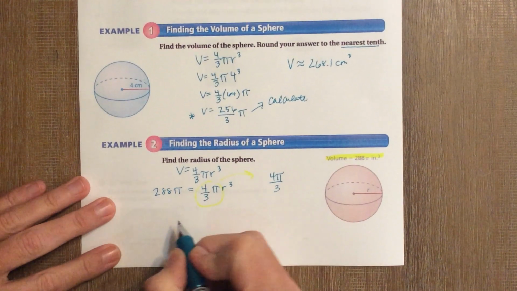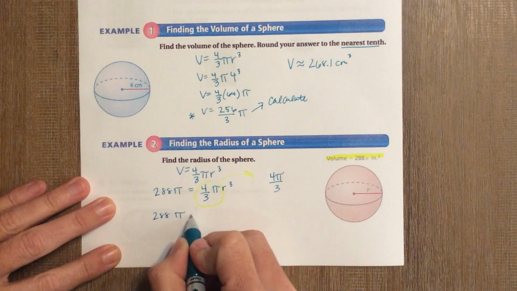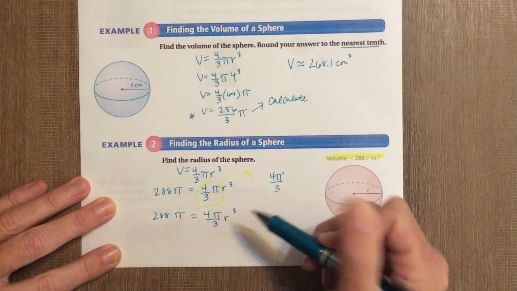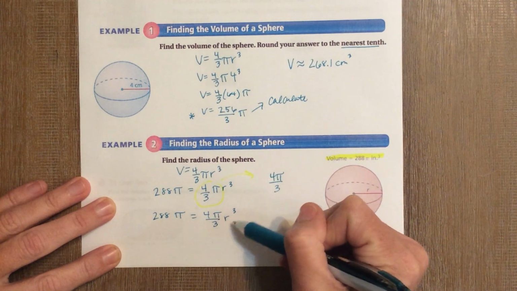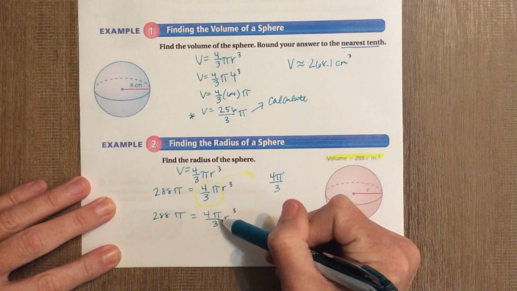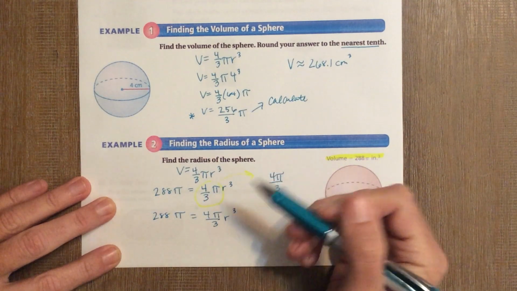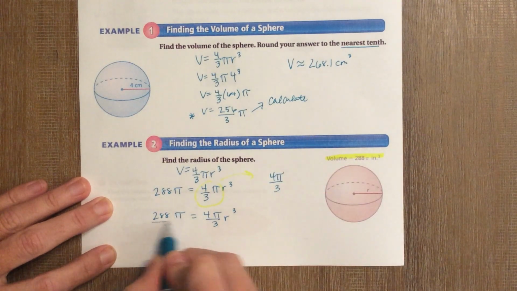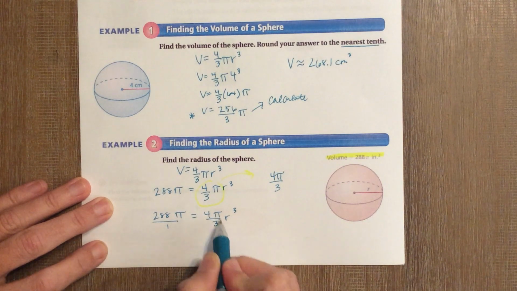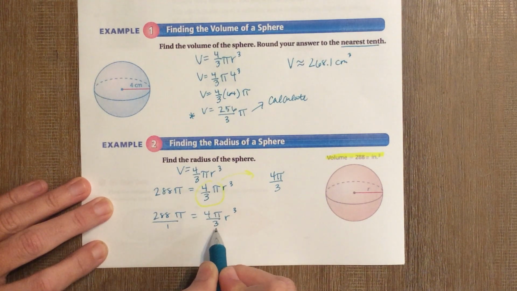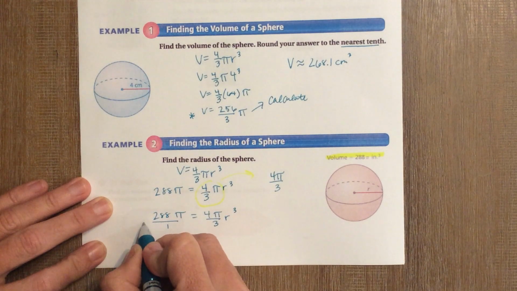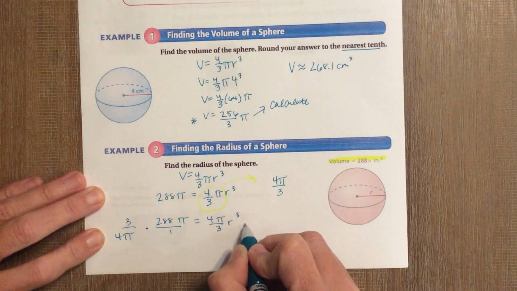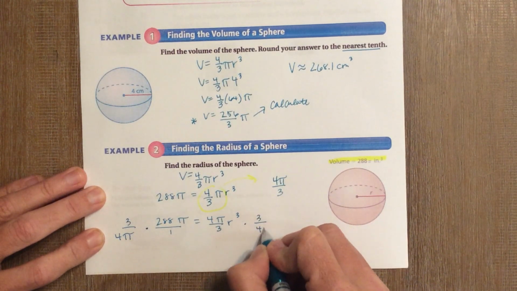So I'm going to rewrite it like that so you see that 288 pi equals 4 pi over 3 r cubed. And now you can see, if we're solving for our radius and we have a fractional coefficient to the radius, we're going to multiply both sides by the reciprocal. Okay, so we know that this is over 1. The reciprocal of 4 pi over 3 is 3 over 4 pi. So I'm going to multiply this side by 3 over 4 pi. I'm going to multiply this side by 3 over 4 pi.